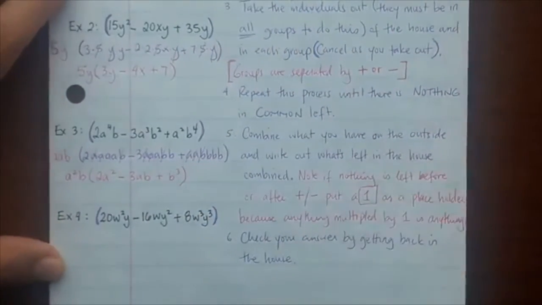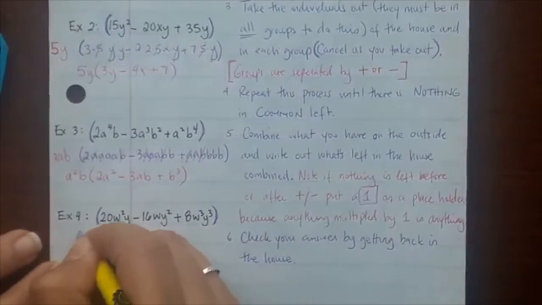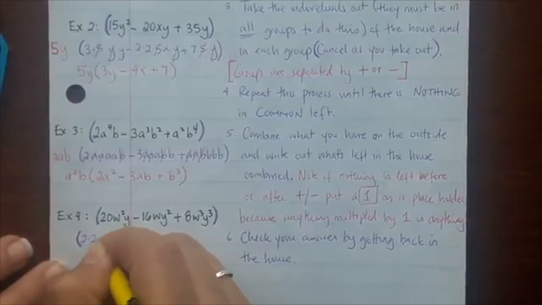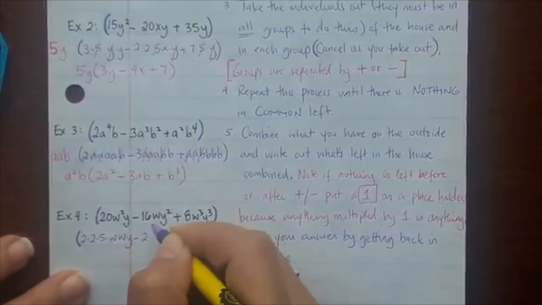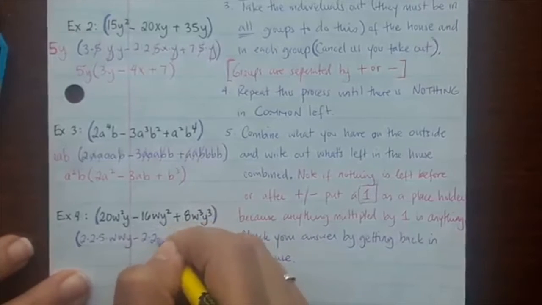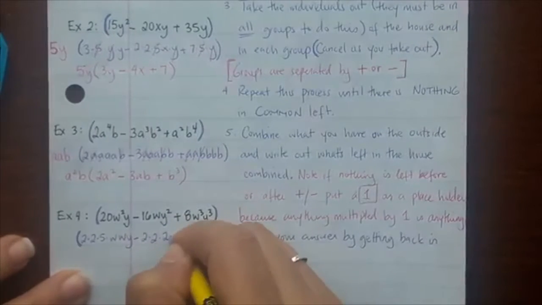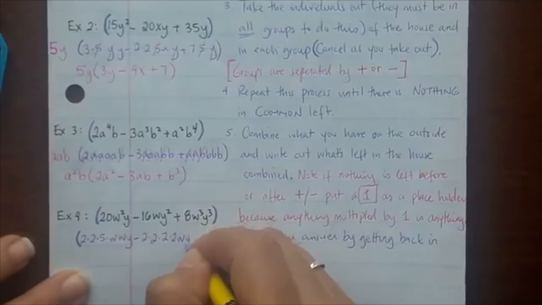So how does 20 break down? 2 times 10, which breaks down to 2 times 5. So 2 times 2 times 5. 2 W's, 1 Y. 16, 8 times 2, and then 8 breaks down into 4 times 2, so another 2, so 4 2's. W and then 2 Y's.